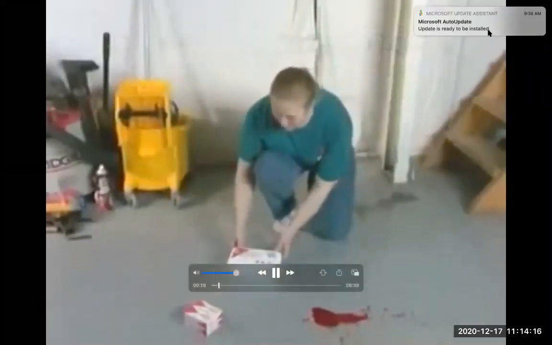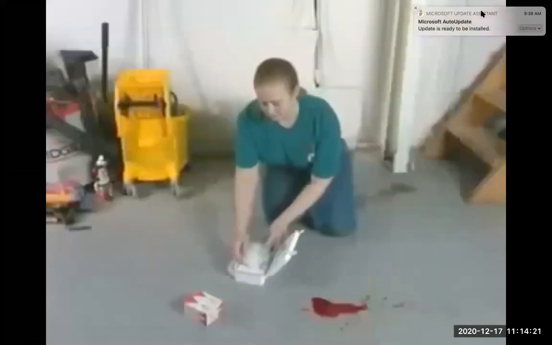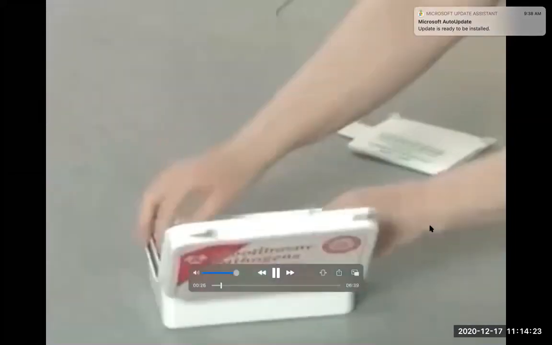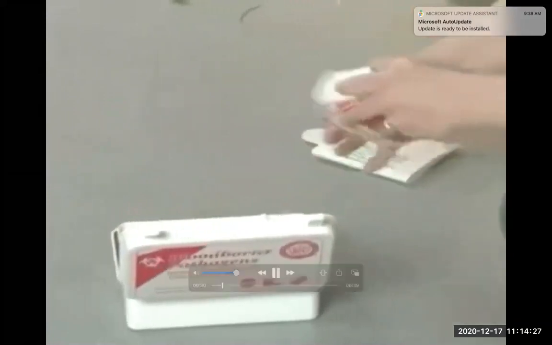Locate and open a bloodborne pathogen spill cleanup kit. Put on appropriate protective clothing, including disposable aprons, caps, and eye protection. Use a scoop to pick up the material.